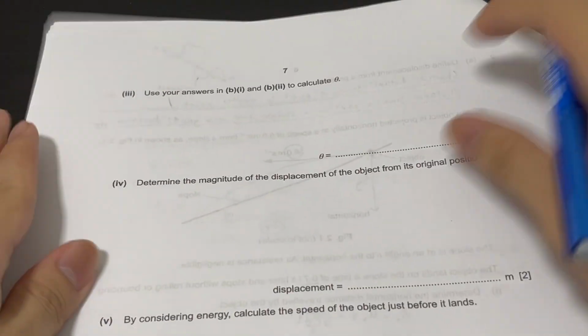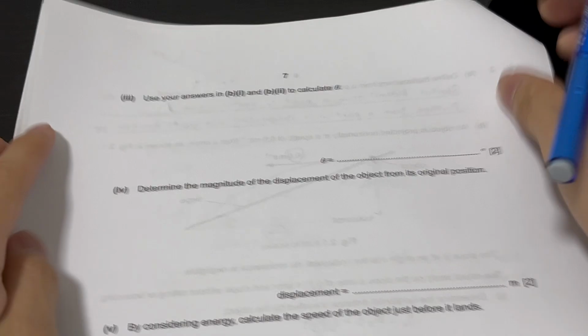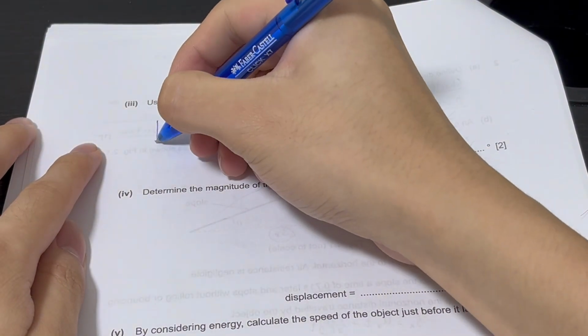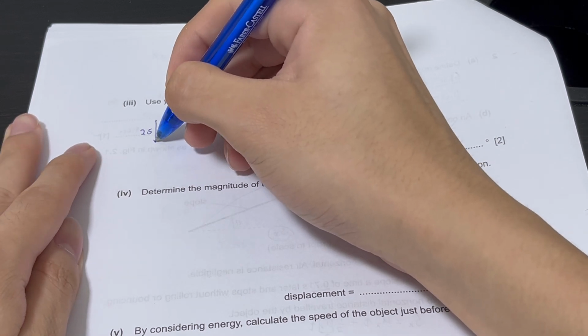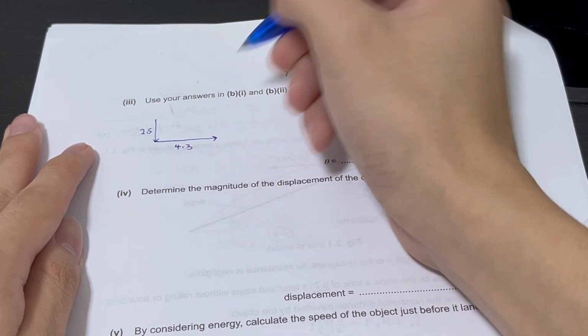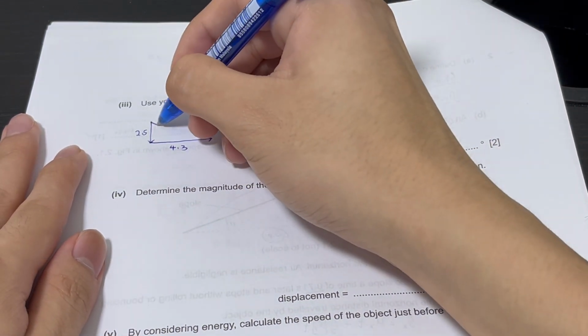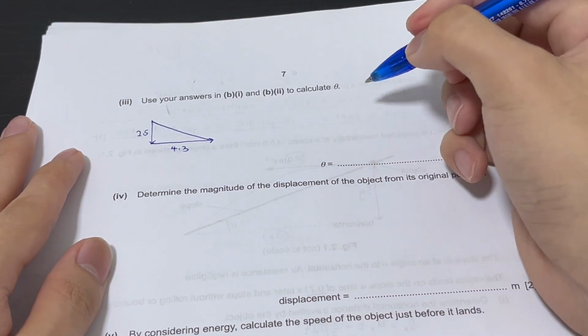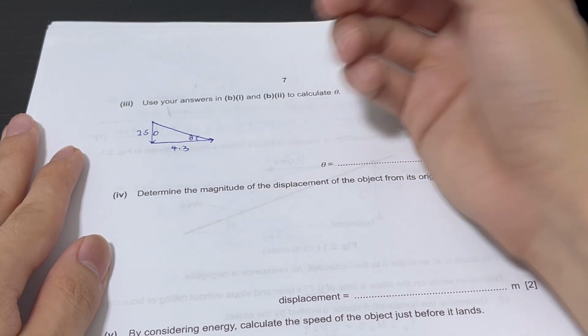Part 3. Use your answers in B1 and B2 to calculate angle theta. Let me sketch. So we found this one to be 2.5 and the horizontal displacement to be 4.3, right? So this is the slope. We know that this is the opposite and we want to find angle theta.